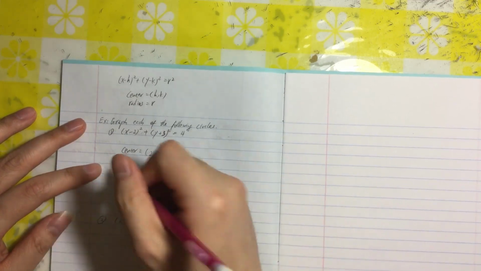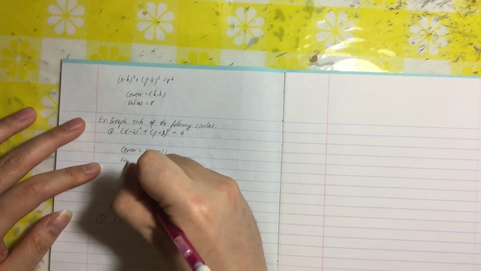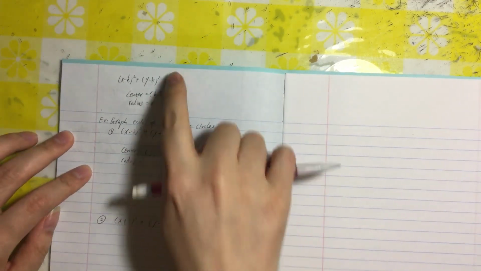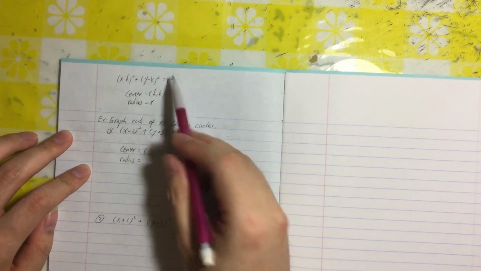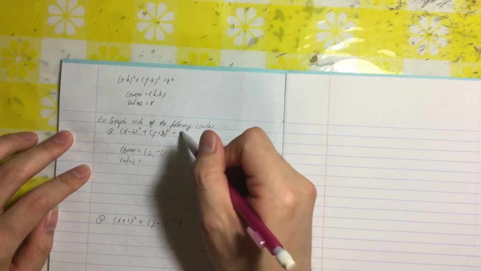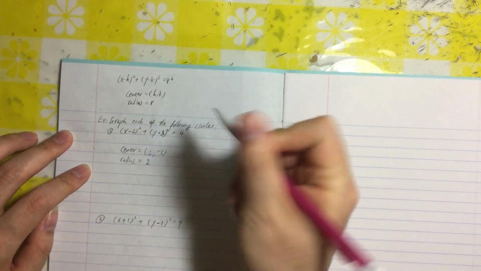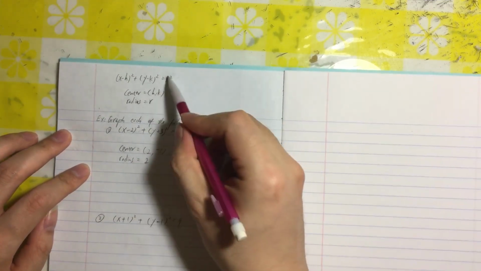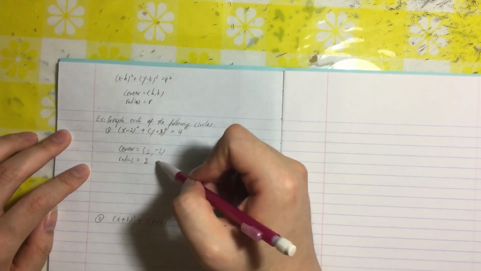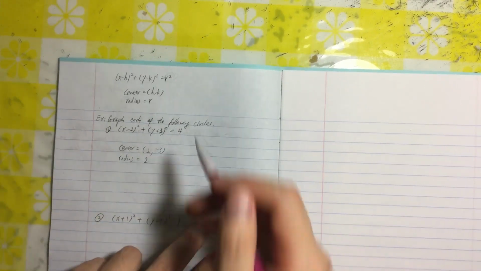Then, what's the radius? If we try to match the formula, we can see that r squared equals 4. If r squared is 4, then r must be 2. So that's the center, and that's the radius. Next, let's graph the circle.